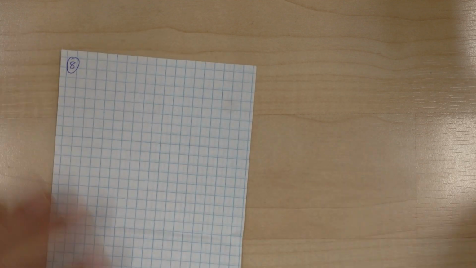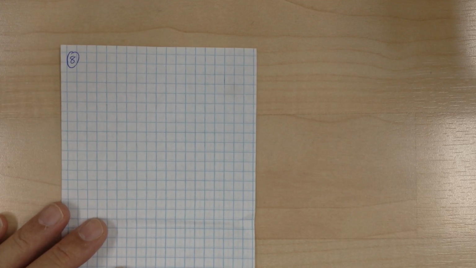Okay, let's go to number 8. It says graph triangle. Oh, this one does not have recording, so we don't need that. We can just use a regular paper.